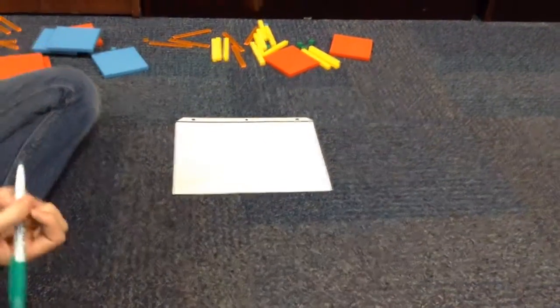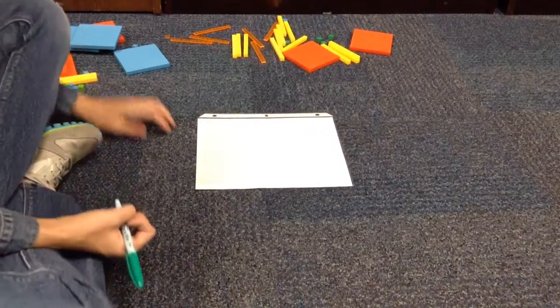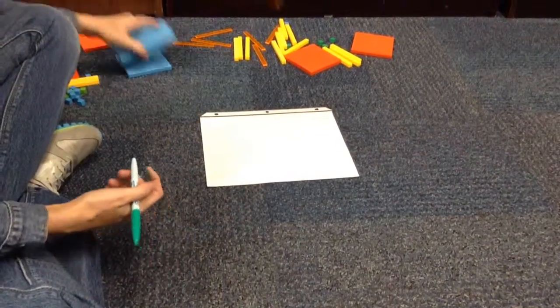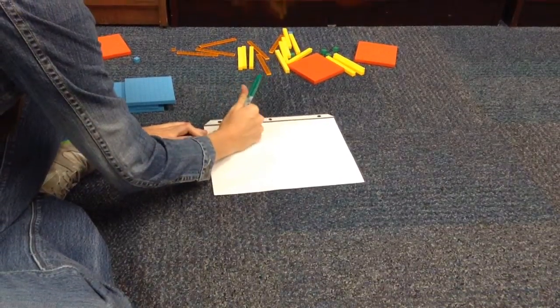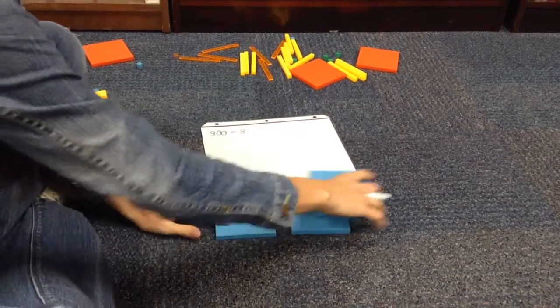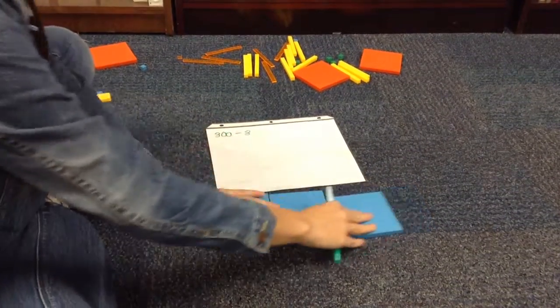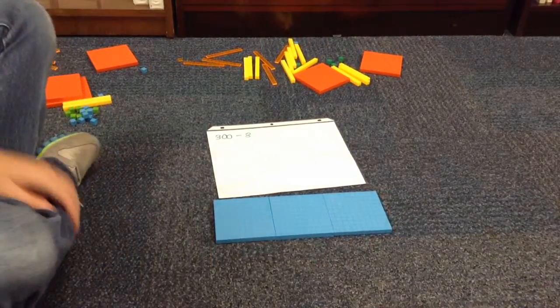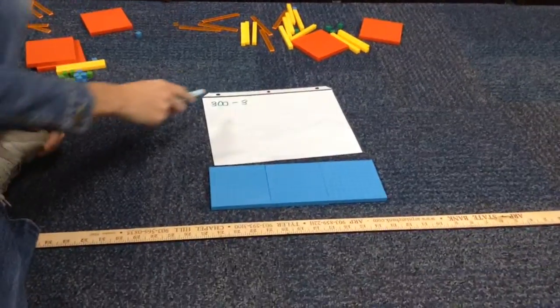Okay, now I'm going to show you how to divide using base 10 blocks. We're just going to, for example, do 300 divided by 3. What you're going to want to do is represent the 300. 300 is represented by 3 flats. And what you want to do is break that into 3 equal groups.